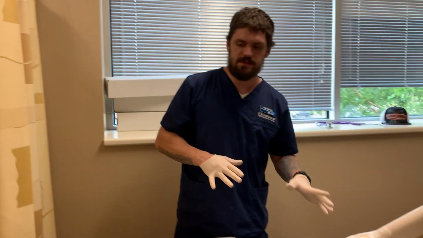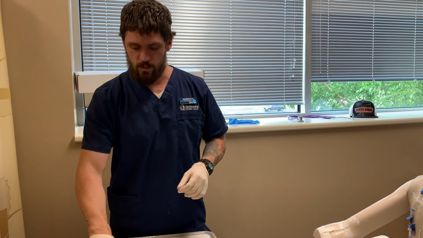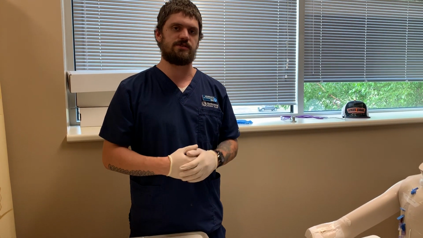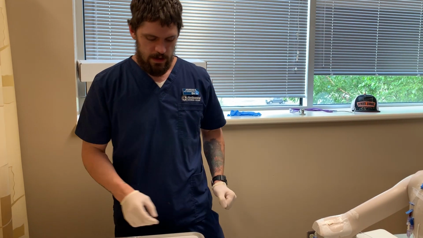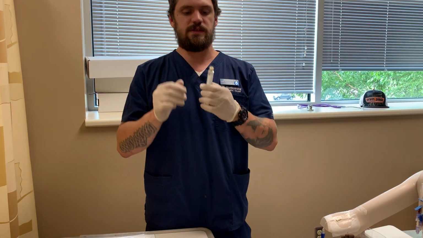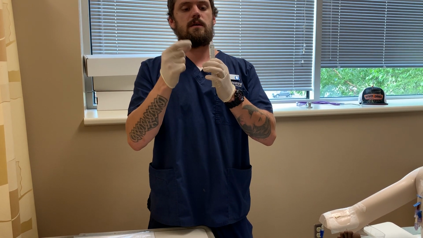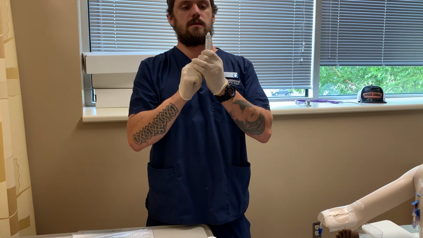And if this were perhaps a small child, we would do our math a little bit differently. We would include weight into our equation, as well as probably we would administer this drug over a longer period of time. So, okay. I am going to first do a saline flush. And I'm going to get the air out here.